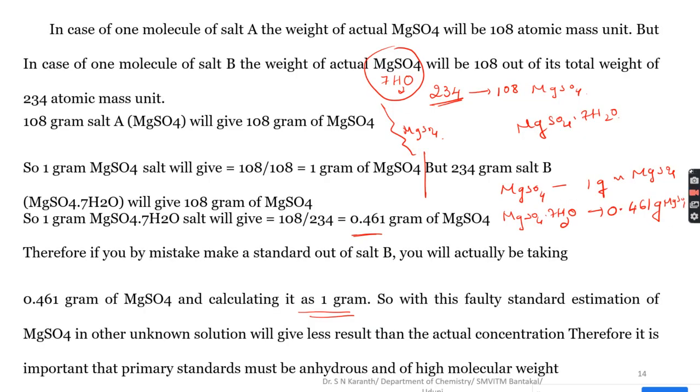So I gave one example, magnesium sulfate, whose atomic mass unit is 108. If you want to prepare a solution with 1 gram of magnesium sulfate, and you purchase a highly pure one, then taking 1 gram gives you 1 gram of magnesium sulfate in the solution.